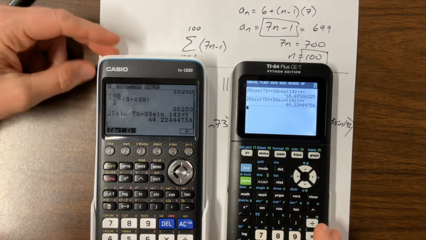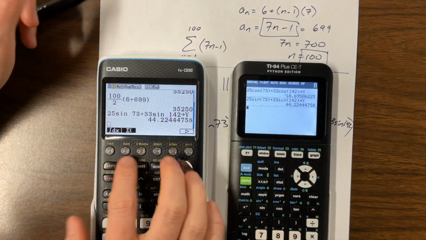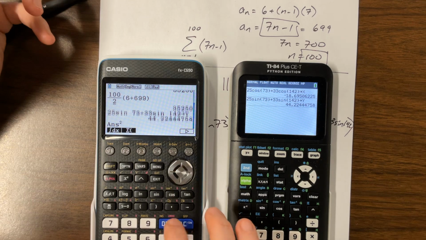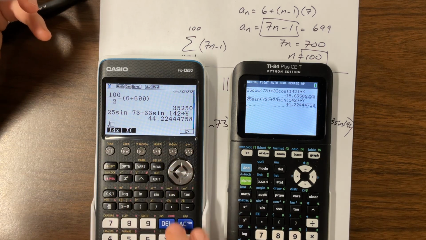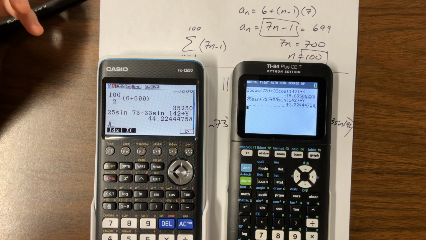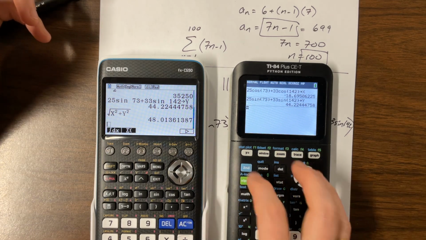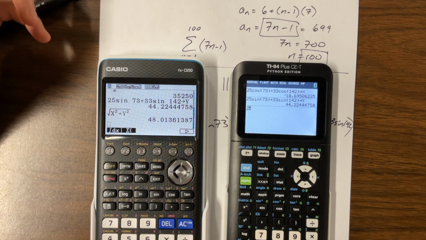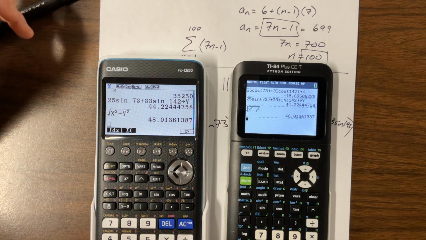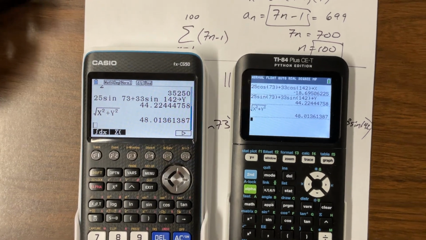And so the things that we need to do to find the magnitude of the new vector, we'll take the square root of alpha x squared plus alpha y squared. There's the magnitude of the new vector. Same idea here. Square root, alpha x squared plus alpha y squared. Sorry, I'm slower on the TI than I used to be. Do those match? They sure look like it. Can you see? Hopefully you can.